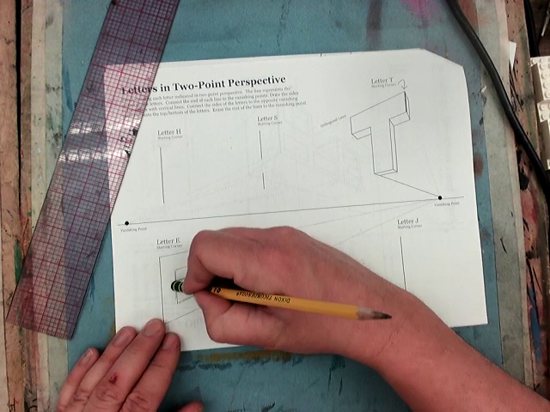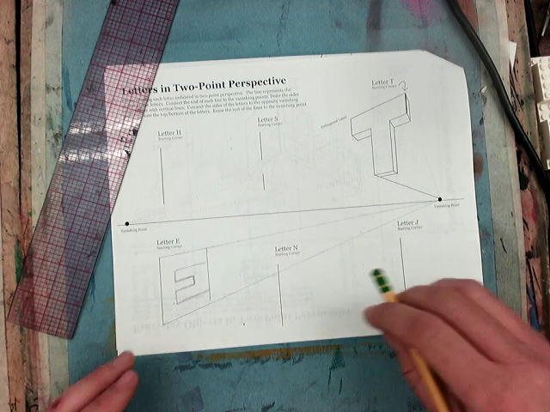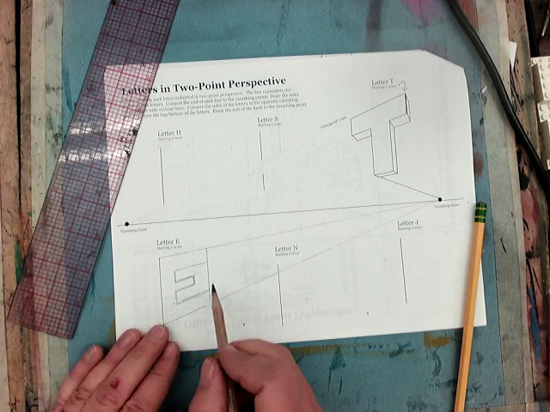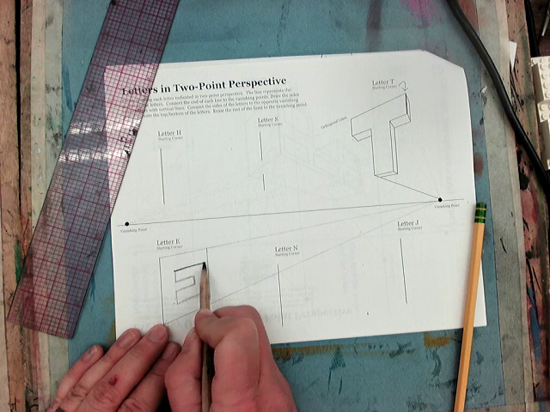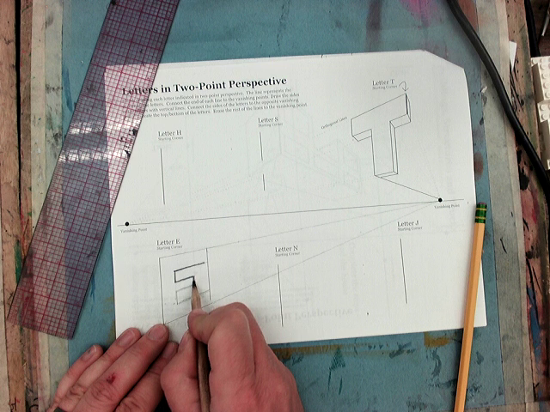Alright, so I'm making the letter E, but instead of having the tops and the bottom and the middle be horizontal, I'm making them orthogonal lines.